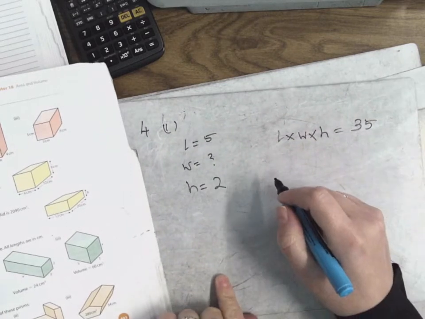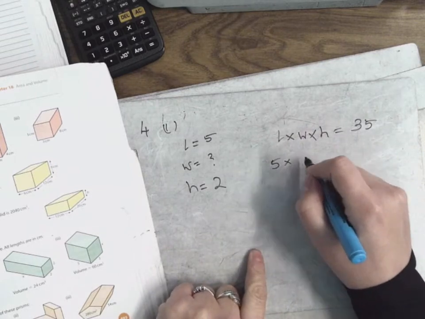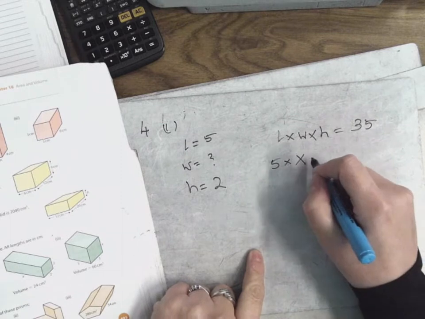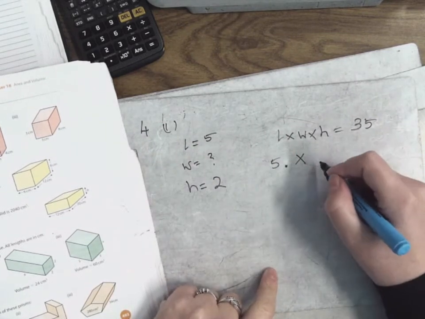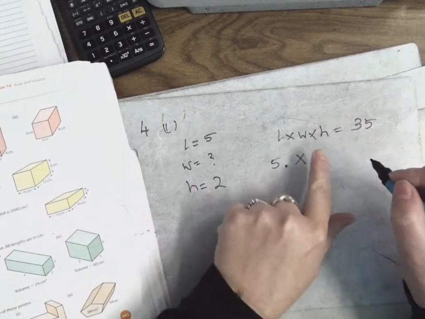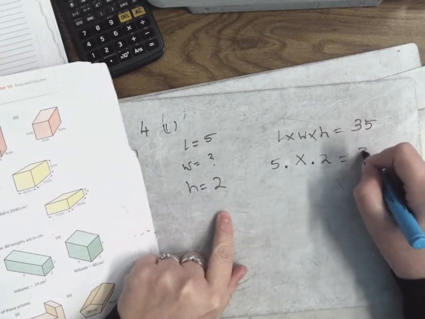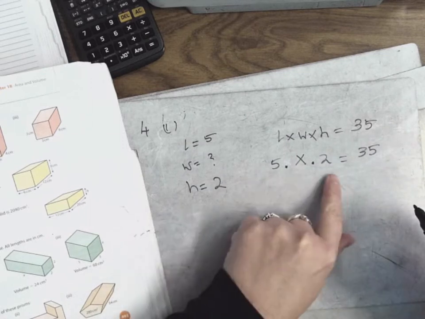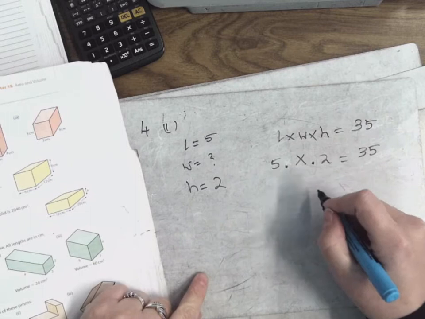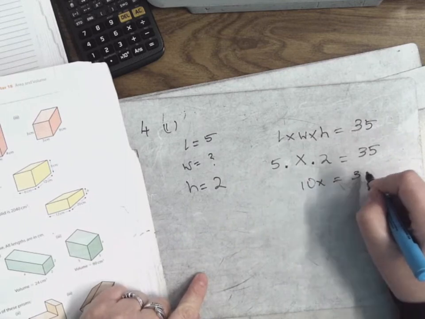So the length is 5, the width is x. I'm going to change the multiply to dots, so you don't think they're x's. Multiply by the height, 2, equals 35. So 5 by 2 is 10, 10 by x is 10x. So 10x equals 35.